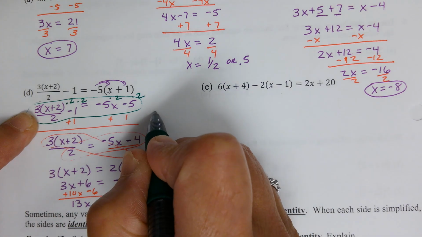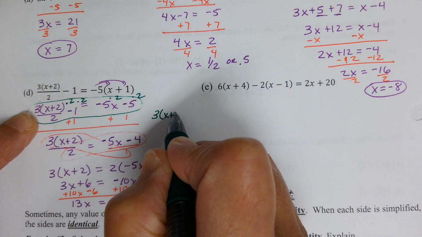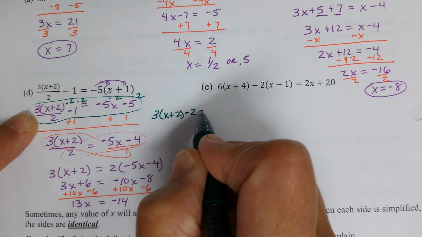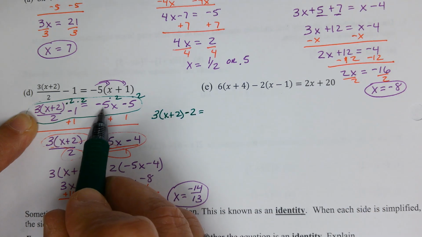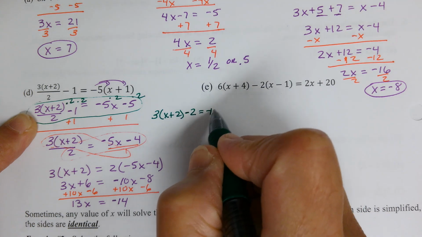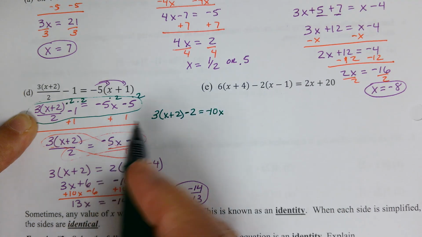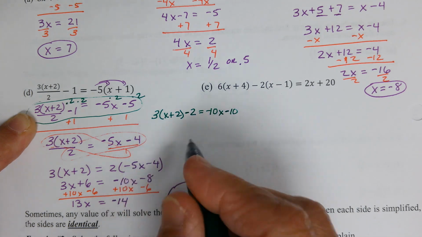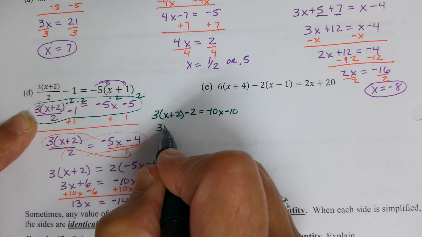So we would be left with 3 times (x + 2). Negative 1 times 2 is -2. And -5x times 2 is -10x. And -5 times 2 is -10. And then continuing from here, distributing the 3.